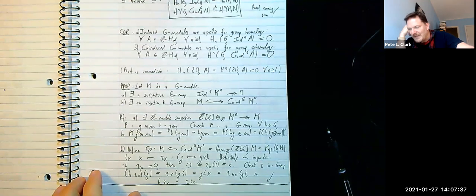And then the other one is maybe a little bit more interesting. Again, if you just sat quietly, I'm sure you'd figure out what you want the map to be. So given an element of M, I want a Z map from ZG into M, or equivalently, I just want a map of sets from G into M. And so, okay, if you think about that, what is my map going to be?